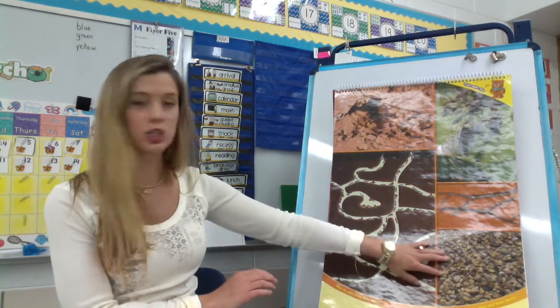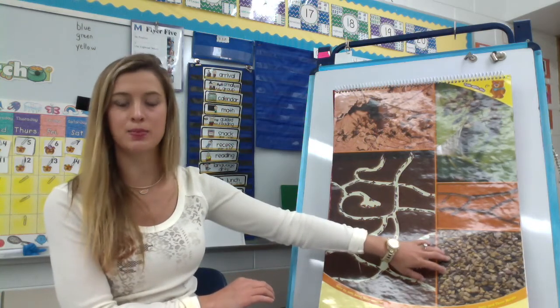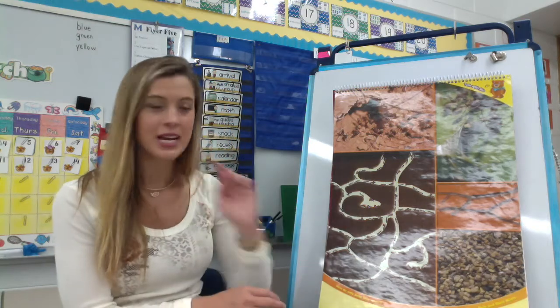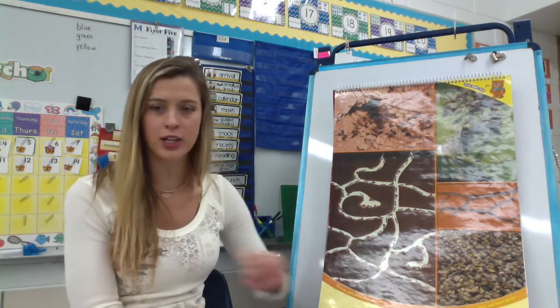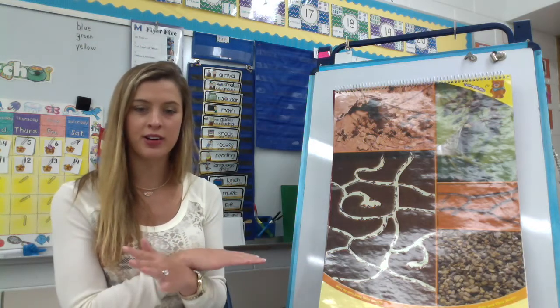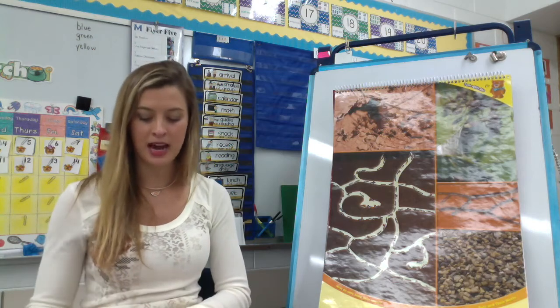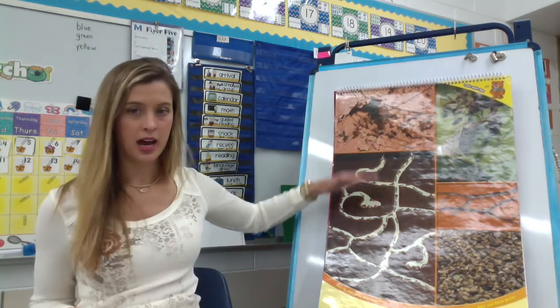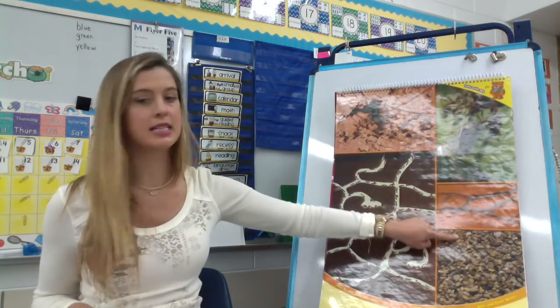So they will make sure when they choose a spot to build their home, they might choose a spot where there's lots of pebbles, and then they can sneak in between the cracks and build their home underground, because then they don't have to cover it up. The pebbles are already there to cover it up to keep other animals out. All right? So we have colony, underground, twigs, and pebbles.